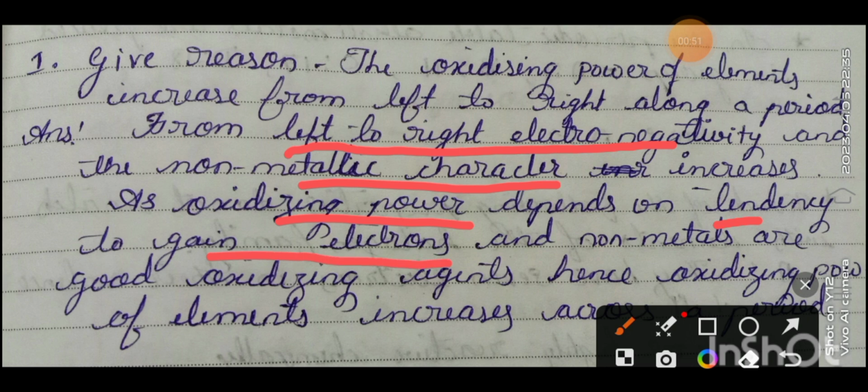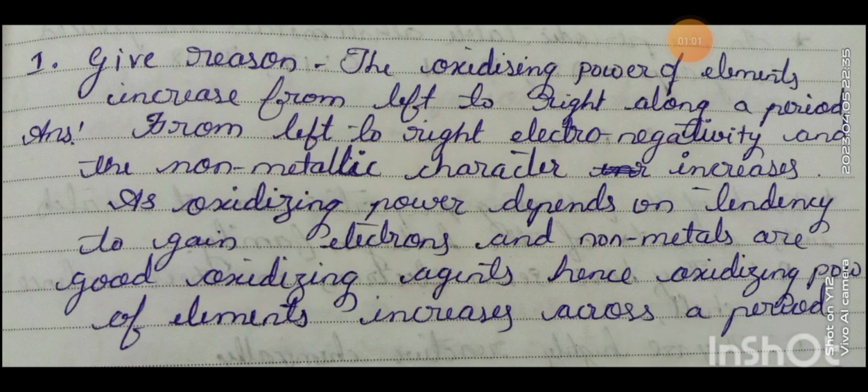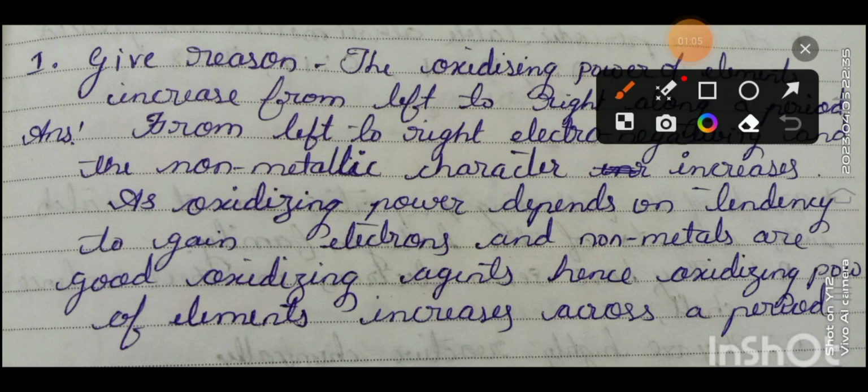As you know, non-metals gain electrons, and non-metals are good oxidizing agents, hence oxidizing power of elements increases across a period. So this is the answer for this.